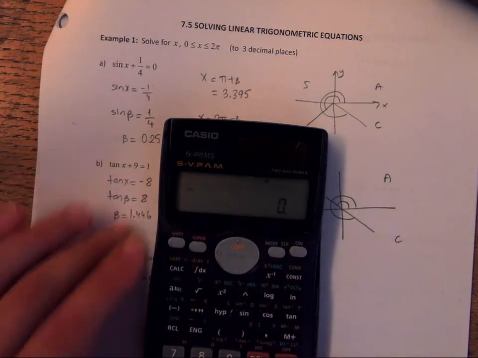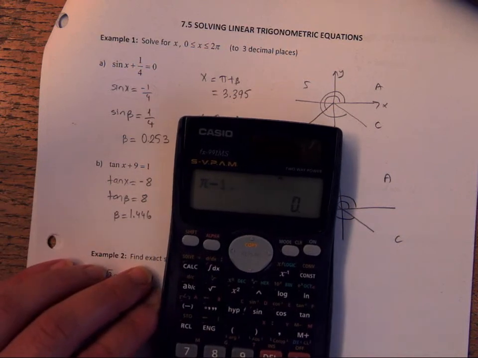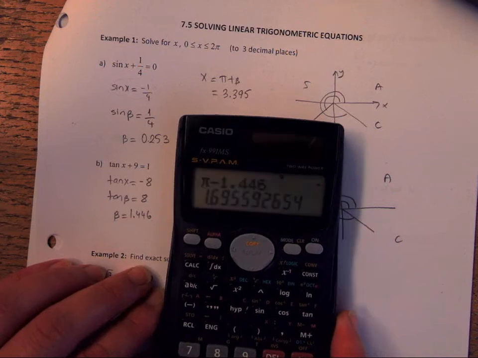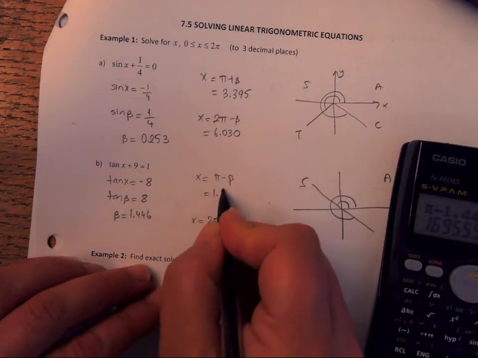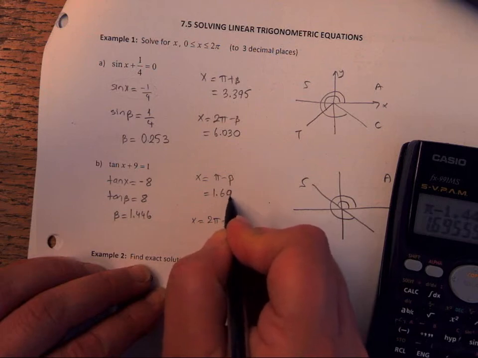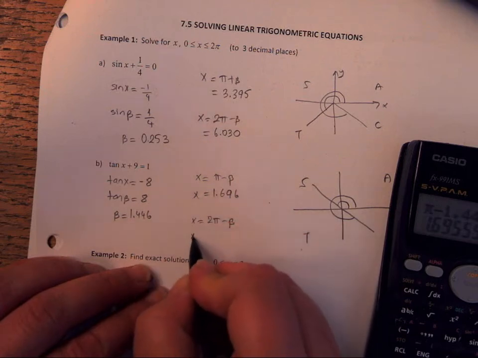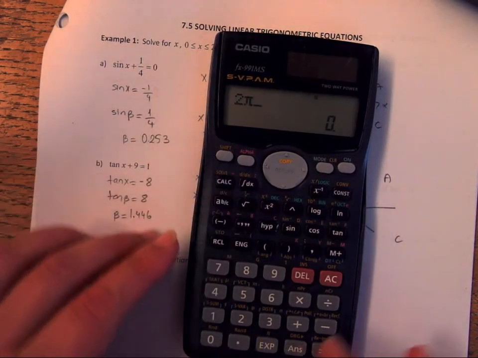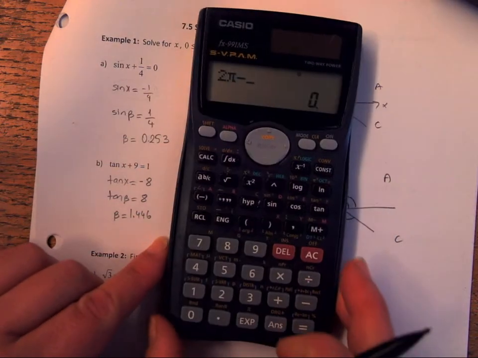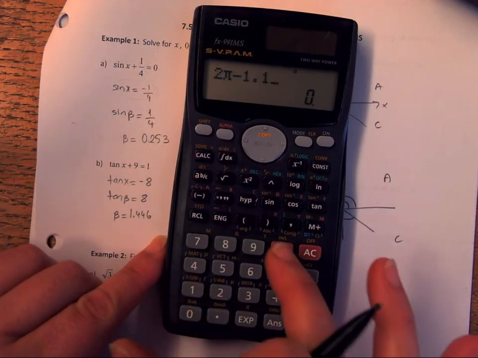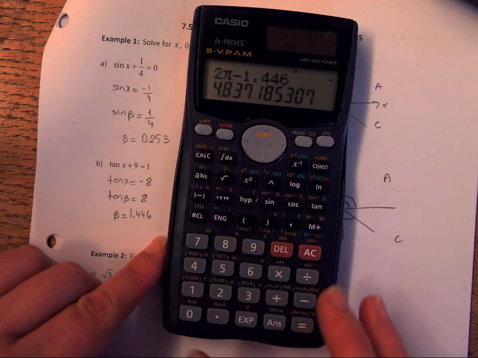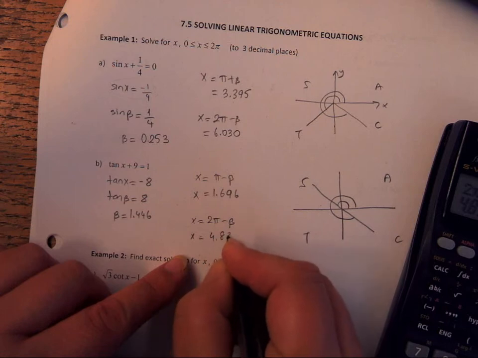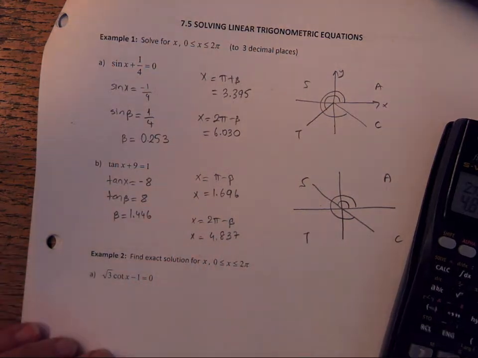So pi minus 1.446 gives you 1.696. And the other one is going to be 2 times pi minus 1.446, which is 4.837.